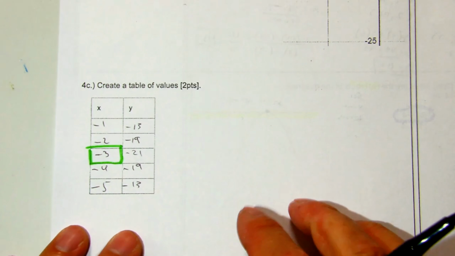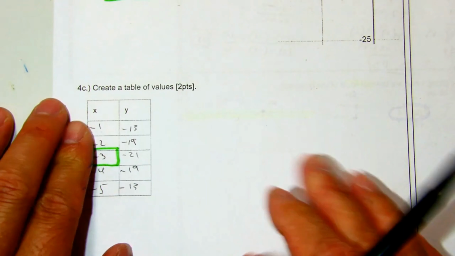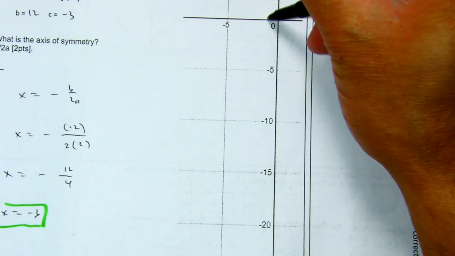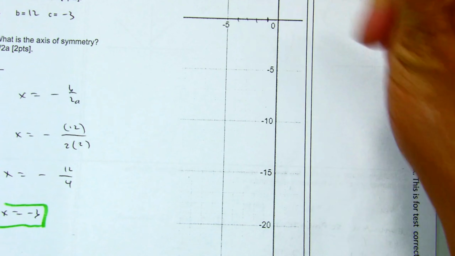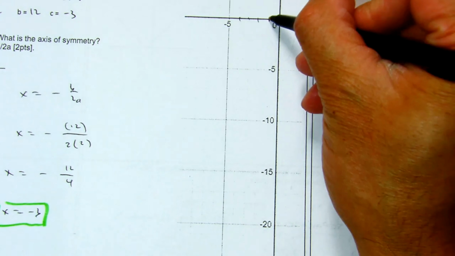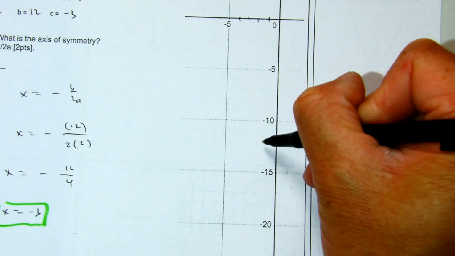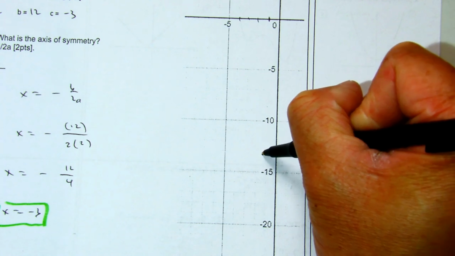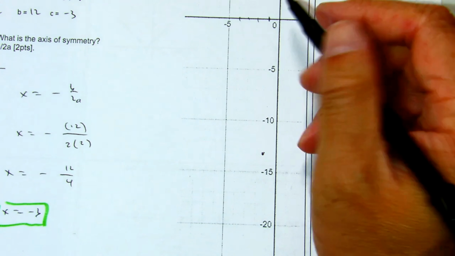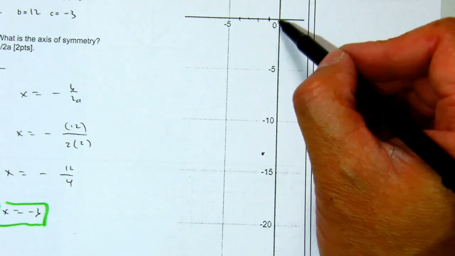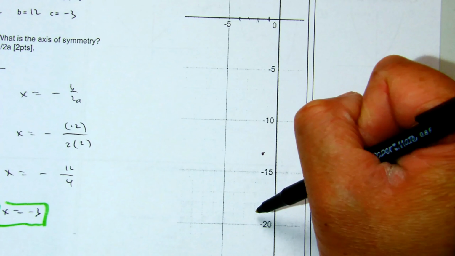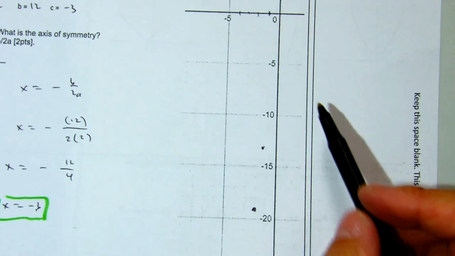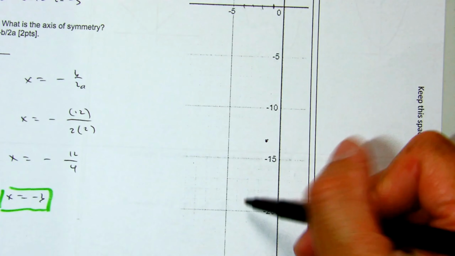So when I go ahead and graph these points, I'm going to go left 3 down negative 13. A little bit hard to see. So left 1 down 13. Something like right there. Down left 2 down 19. Left 3 down 21.